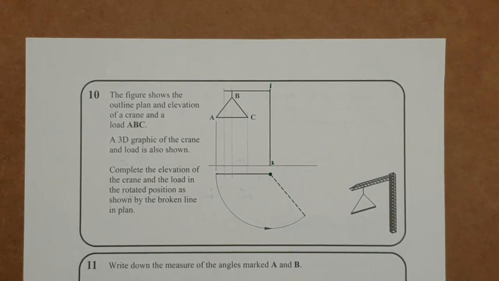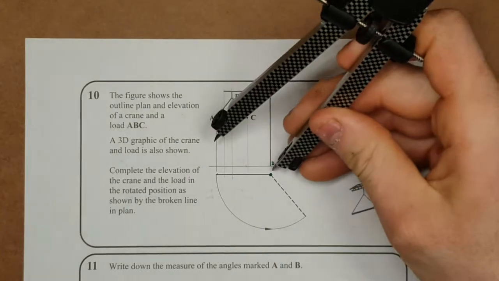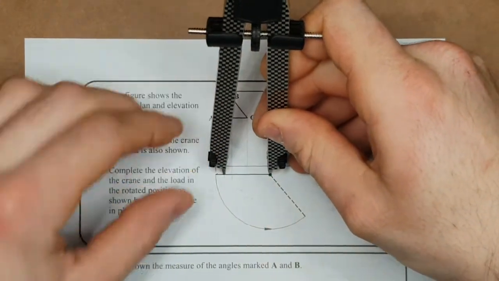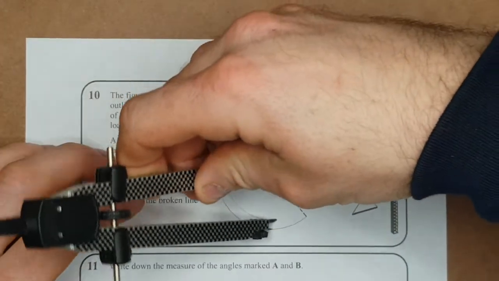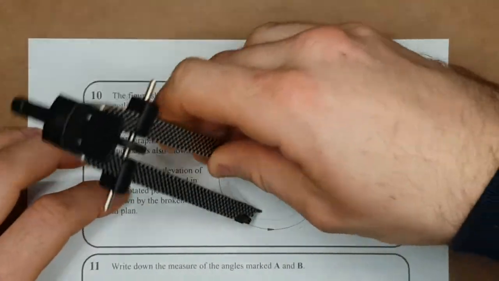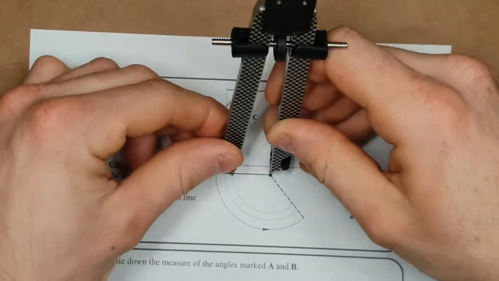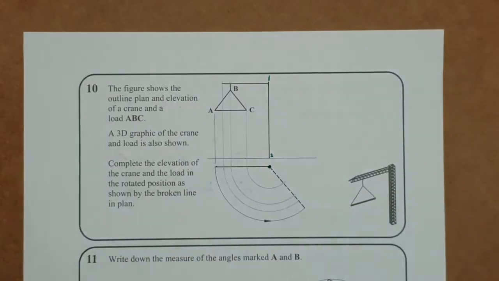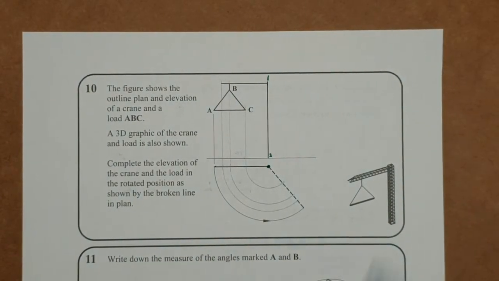From the original position, we'll rotate them about the pivot point until we hit that new, rotated position. And now we'll project them back up to the elevation.